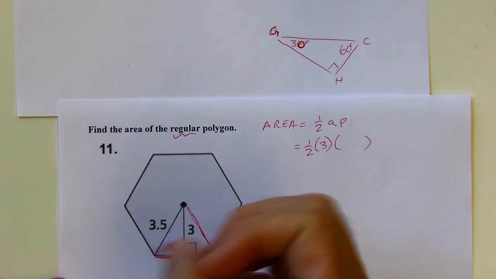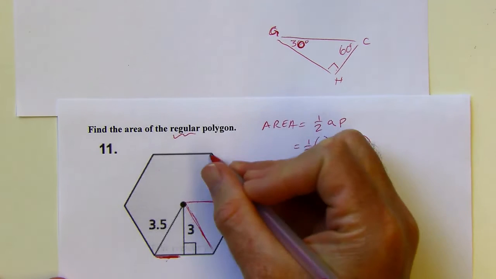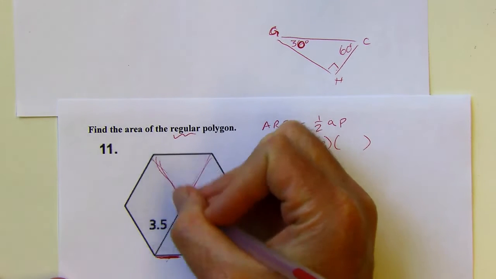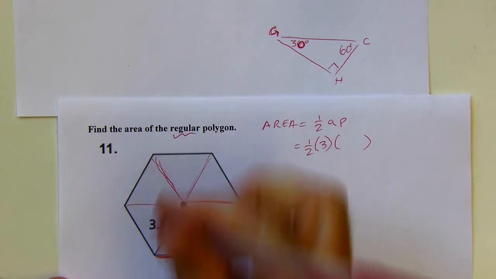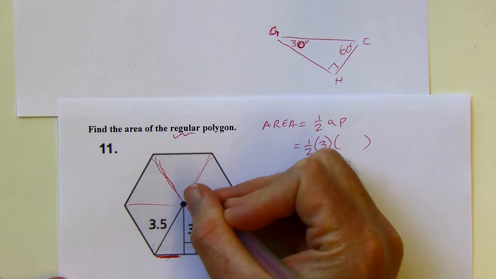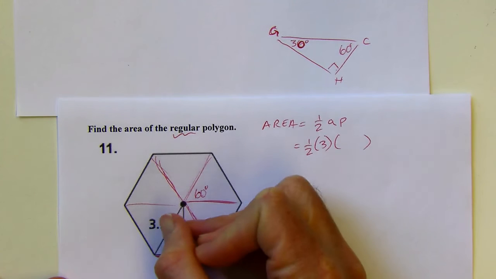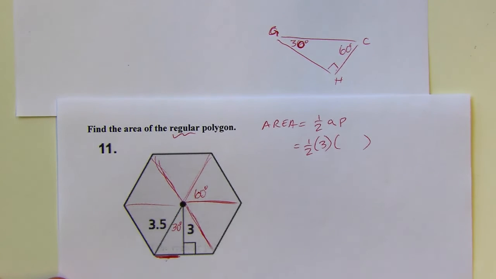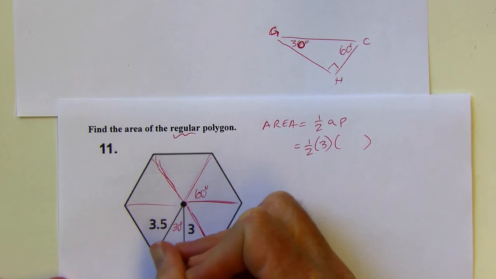So what I'm thinking is, a whole slice, there's 6 slices just like this, right? So it doesn't really matter if you draw them in or not, but 6 complete slices. I know each of those, 360 divided by 6, would be 60 degrees, and that means this is going to be 30 degrees up here, okay? So then I'm thinking, oh, wait a second, this is a 30, 60, 90 triangle.